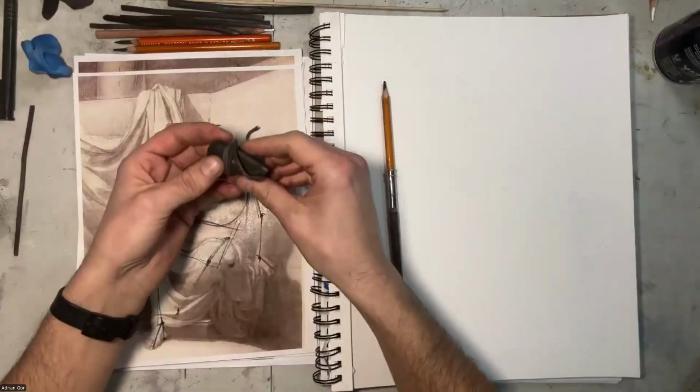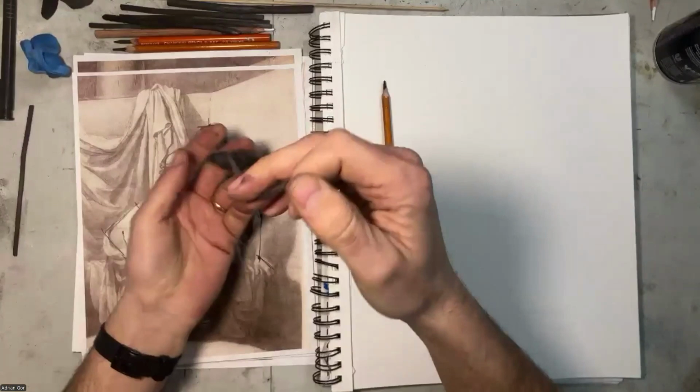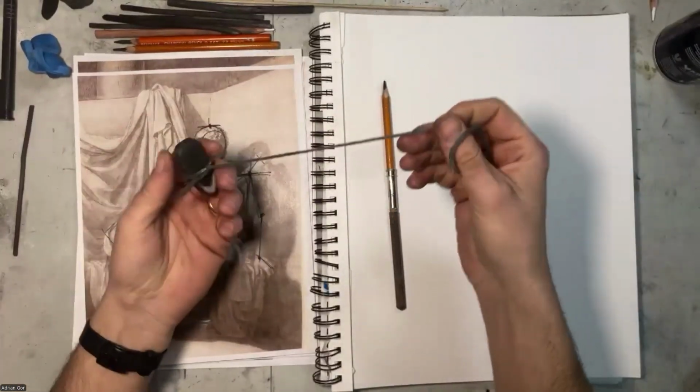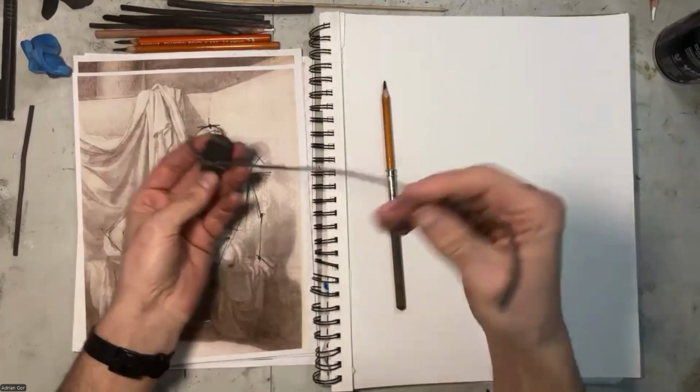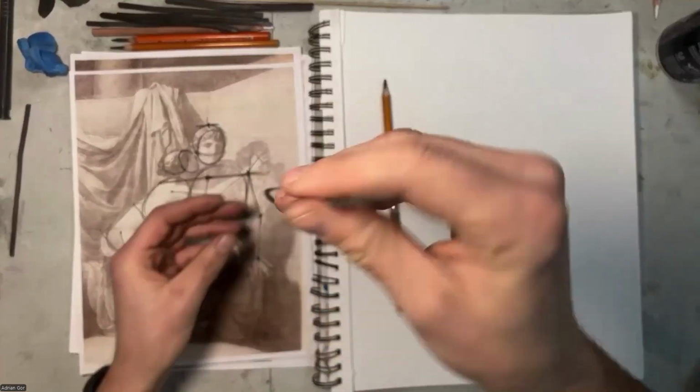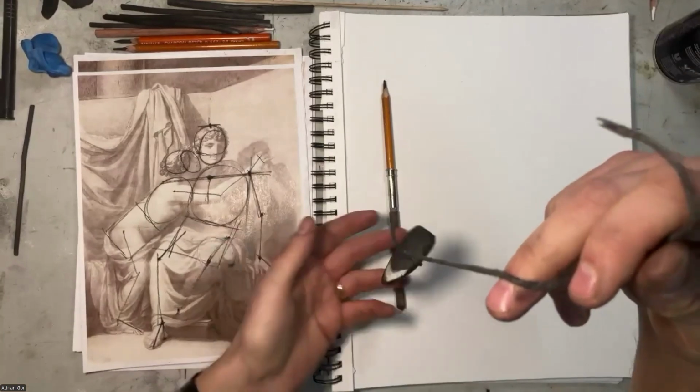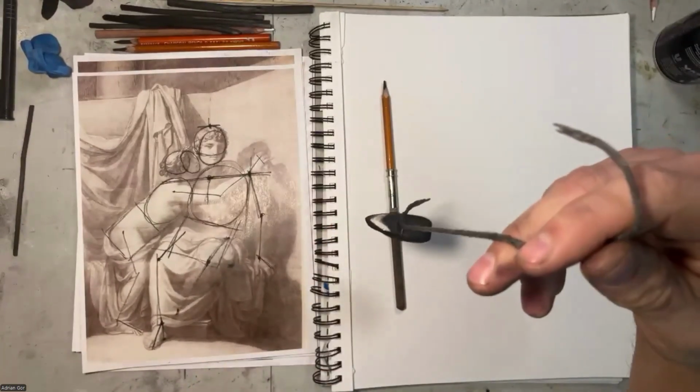You don't have to have this, but it's for me just to explain what a plumb line is. It's basically a gravity line. This is just a thread with an eraser, and if you hold it like this, gravity does its job, and you have a straight line.